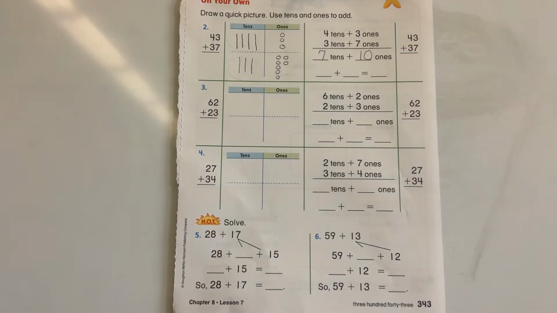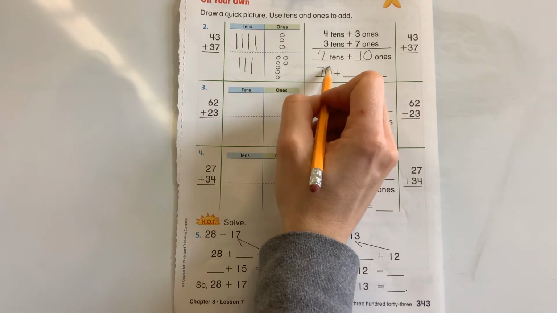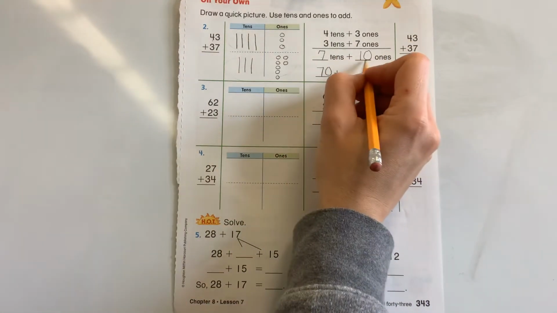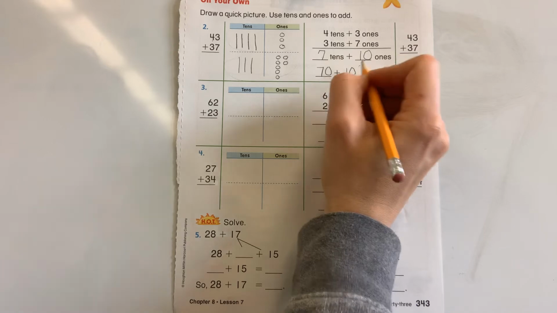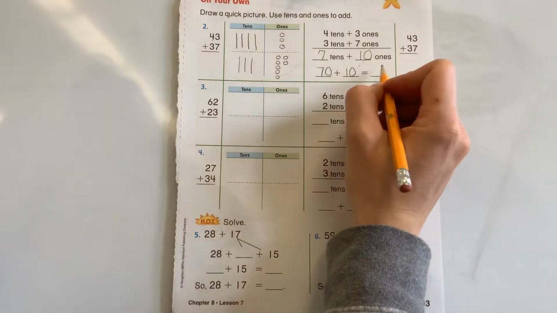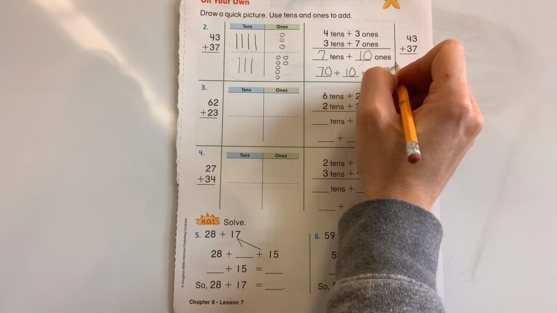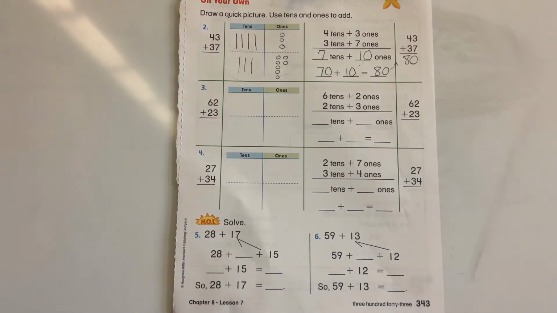Oh, kids, this is kind of fun. All right, what is 7 tens? It's really 70, isn't it? And then bring down how many ones you have. Okay, what is 70 plus 10? Good, 80. So 43 plus 37 is 80.